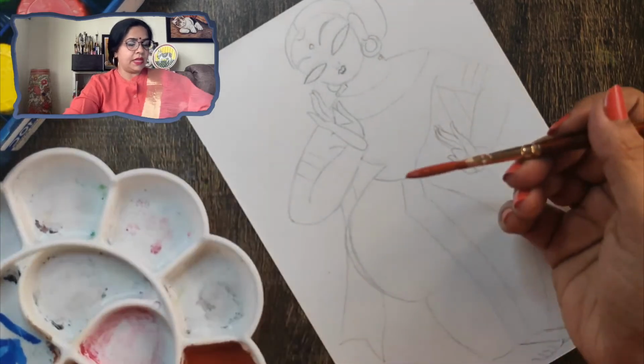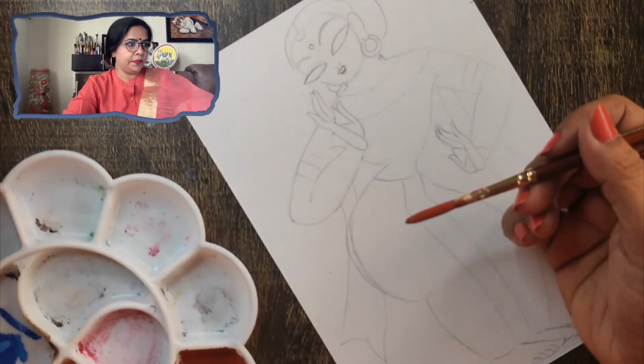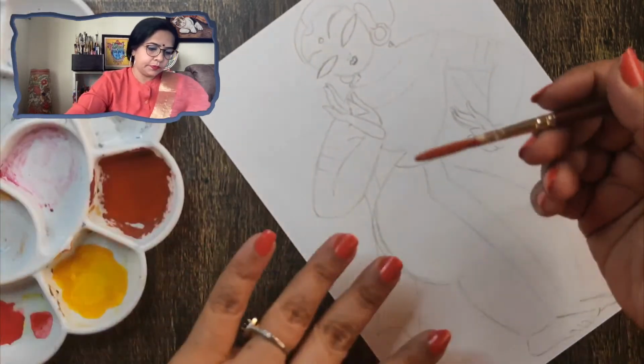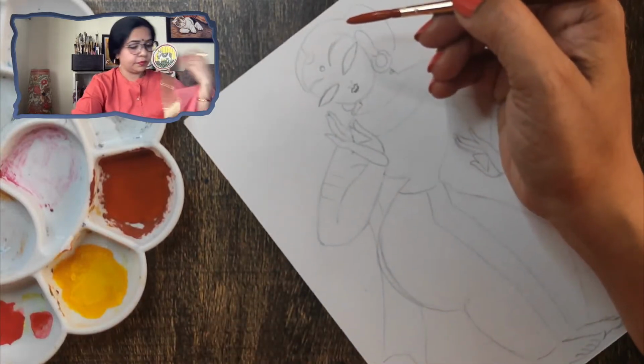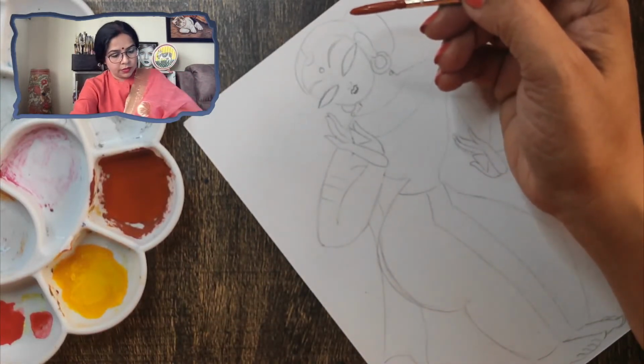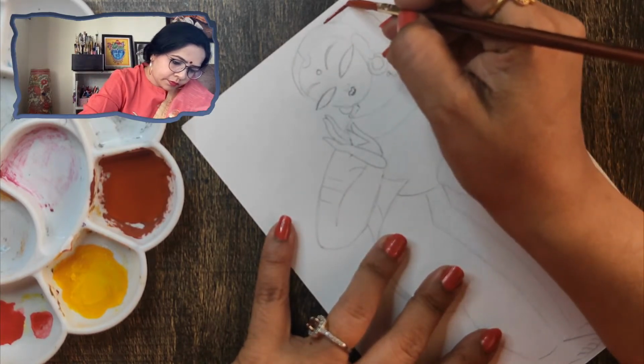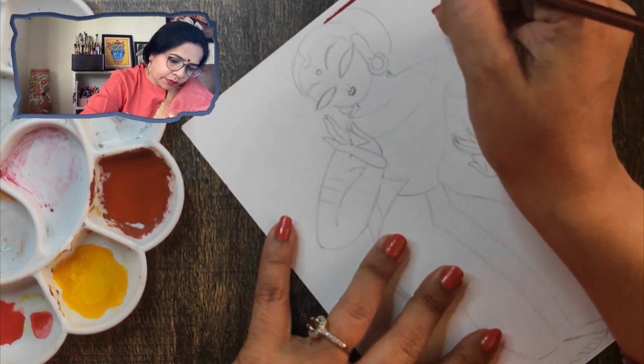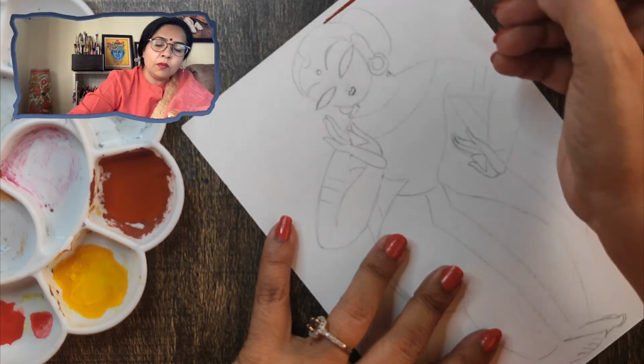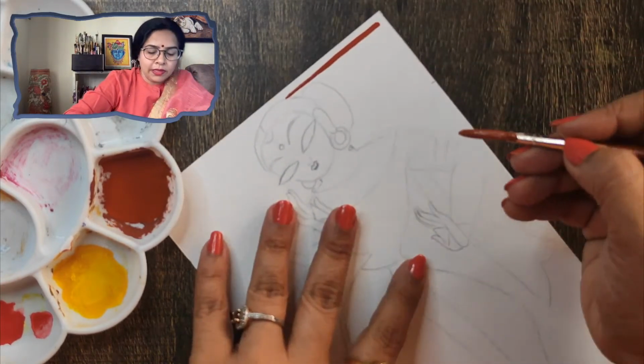Here I'll shift this to the corner and we will start the painting. If you want to make the border with a pencil, please make it.